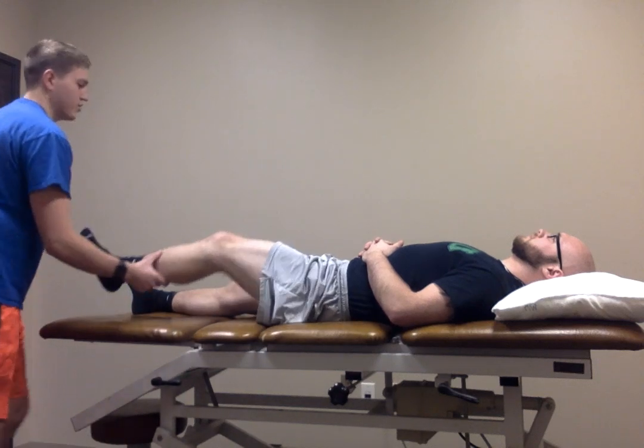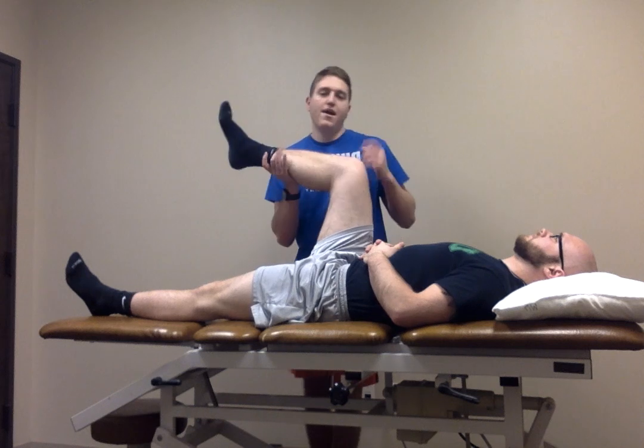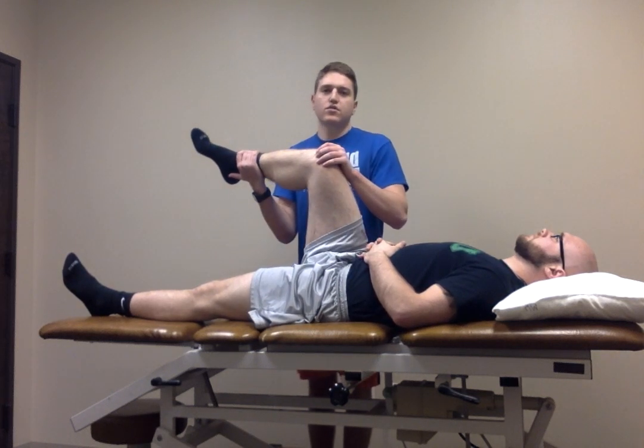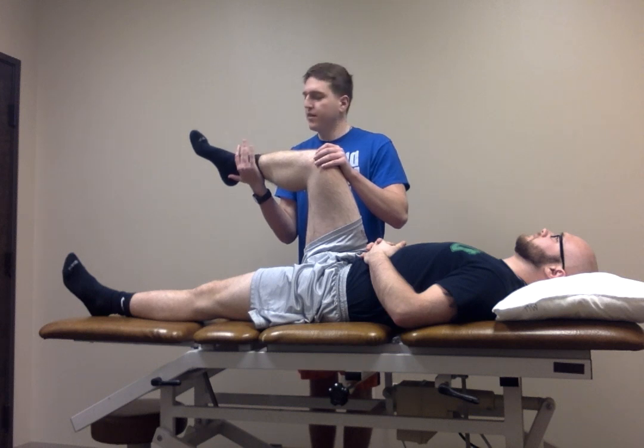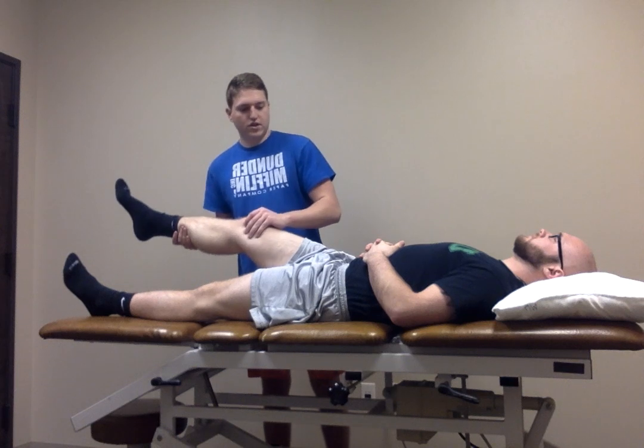So next, we're going to do the FADIR's test. So flexion, adduction, and then finally, internal rotation. Once you bring them into this position, again, it's important to ask if it's painful or if it's stretching.